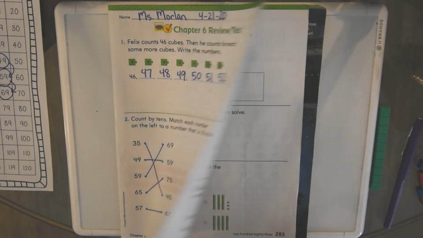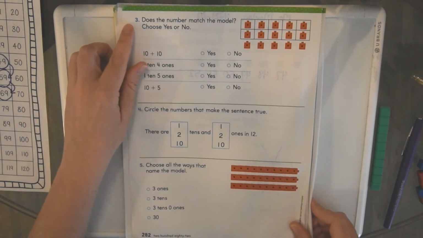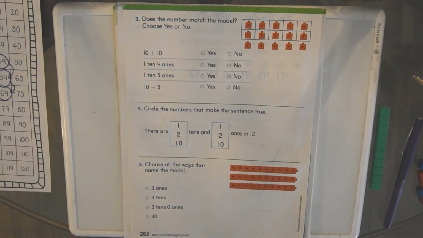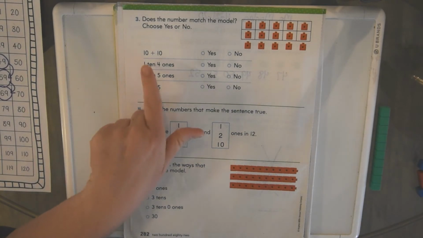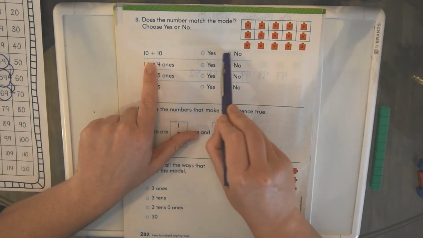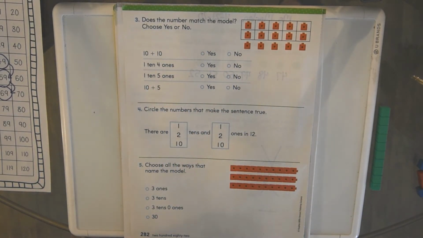All right, now we're going to turn our page and we're going to answer number 3. Does the number match the model? Choose yes or no. So how I like to do these ones is to look at each one, do it one at a time so we don't get confused.